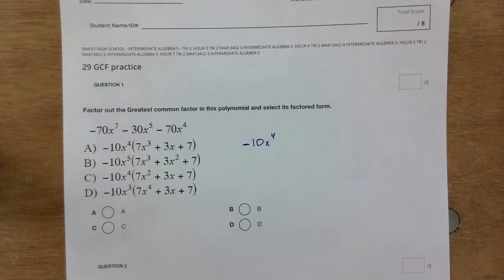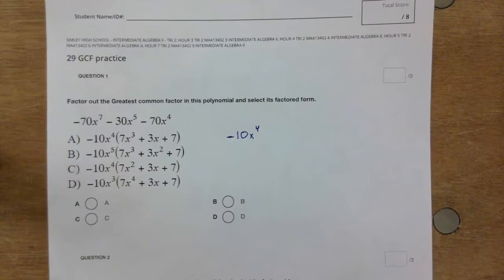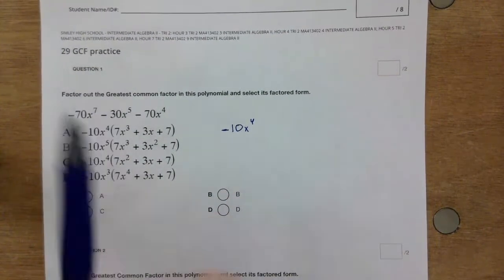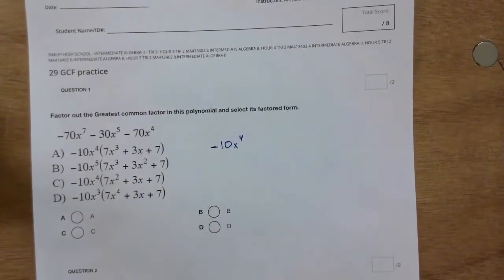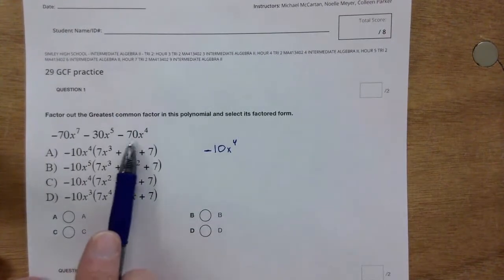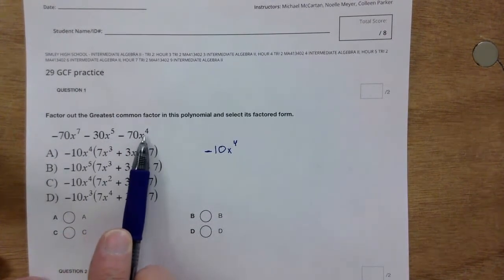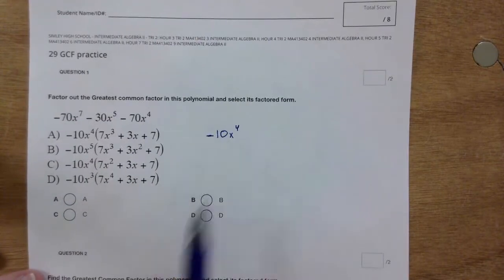Okay, hello everyone. Guys, we're just going to quickly look at these two puzzle piece assignments for day 29. In the first one, we're just practicing the greatest common factors. The first one, if you look at it, 70, 30, and 70, the greatest common factor is 10. Then look at the x's. The smallest exponent on the x is 4. So I can take a 4 out of each one. So this is the greatest common factor right here.